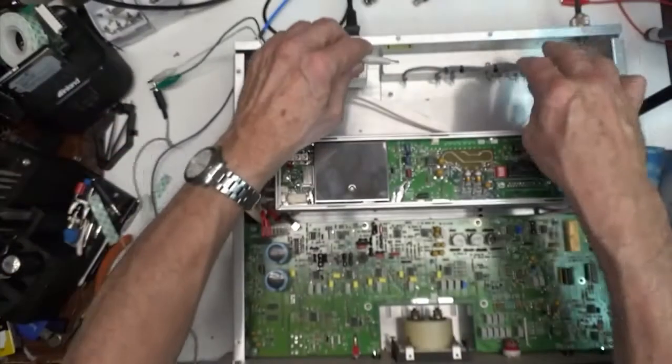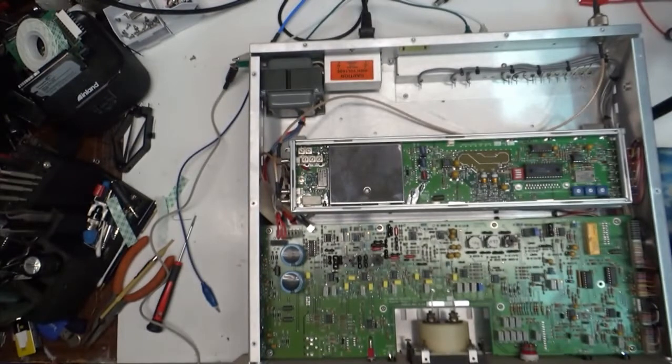Mono out is right back here, plus and minus. See what my program level is. My program level is at 0.